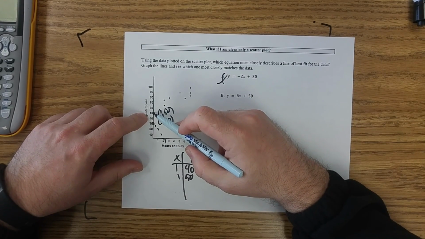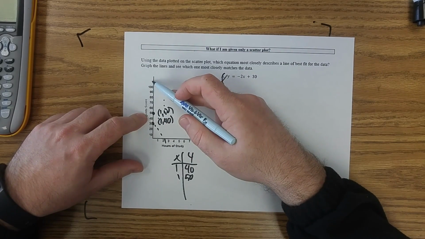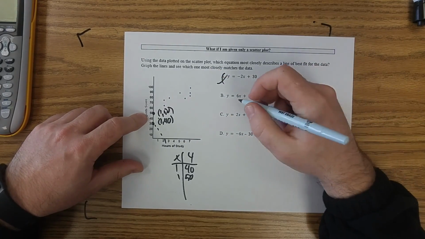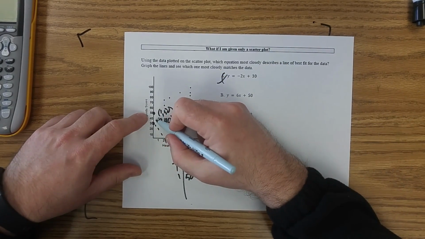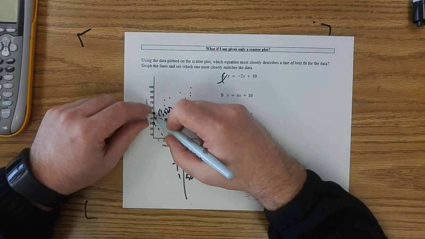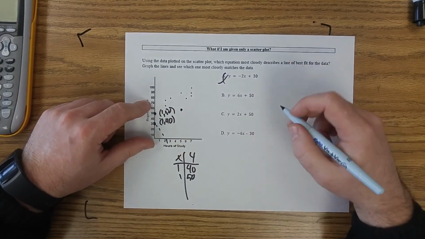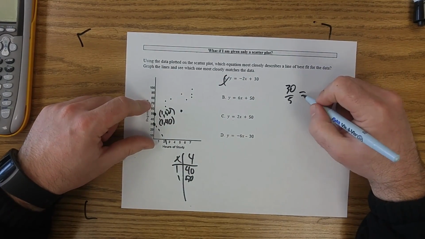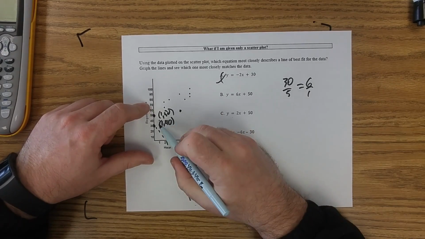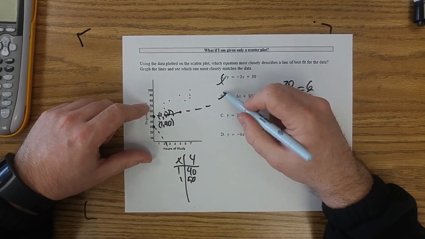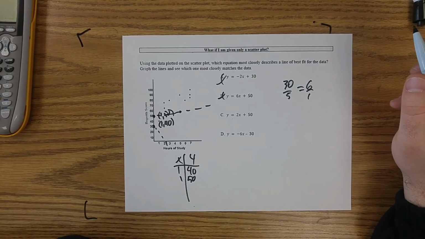So if we go up 60, it should go over 6. Up 6 and over 1. Let's see, up 30 would be over 5. There we go. So up 30 and over 5. 30 over 5 is the same thing as 6 over 1. I think that's too shallow, so we need something with a little bit more.